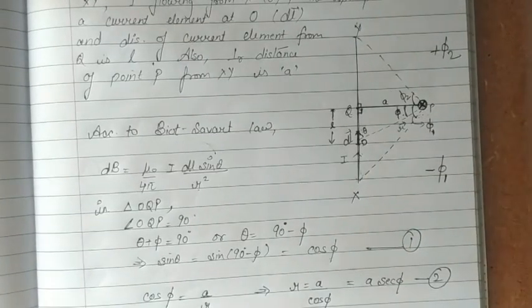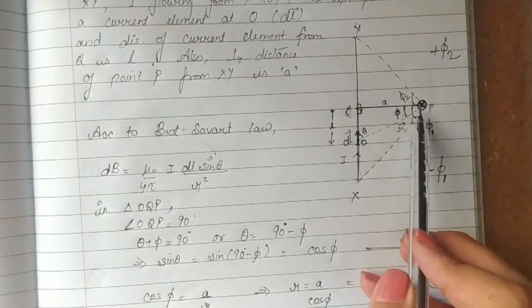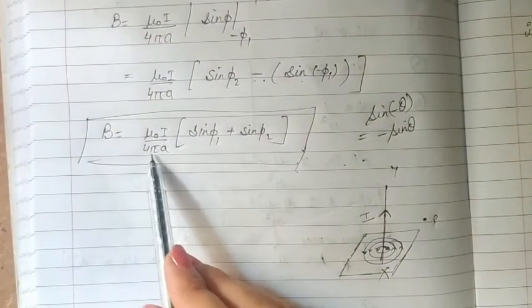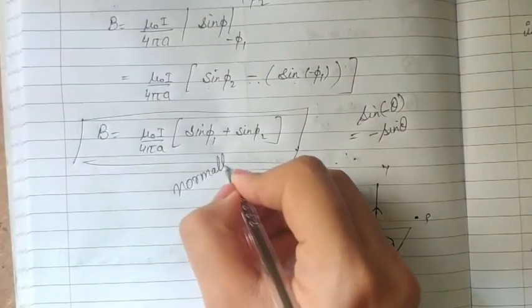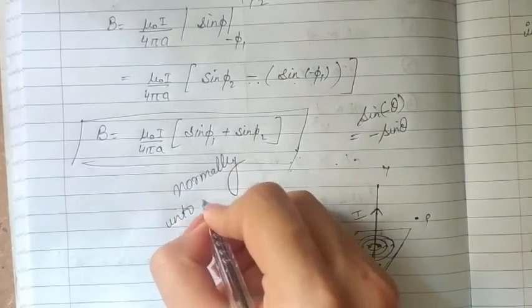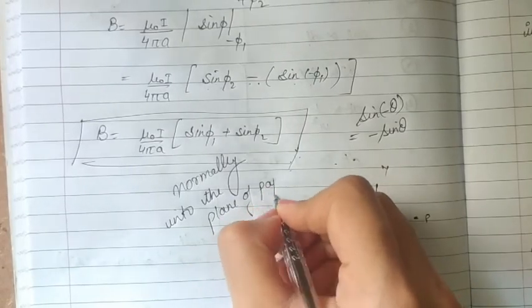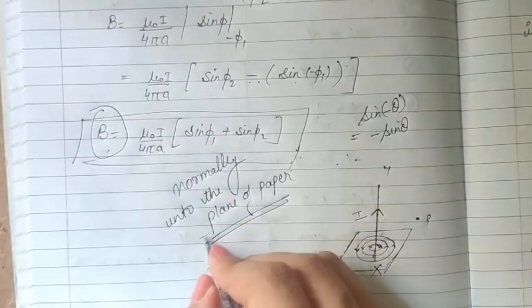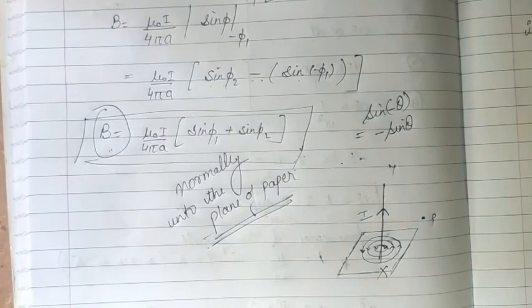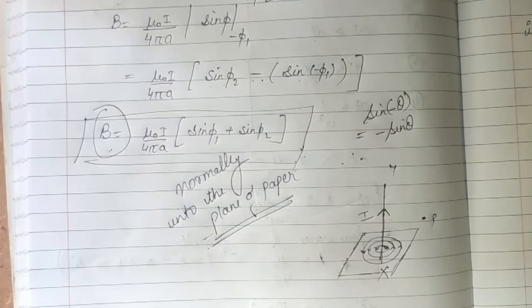So the direction of magnetic field at point P is normally into the plane of paper, and the strength of magnetic field is capital B equal to mu naught I upon 4 pi a, sin phi 1 plus sin phi 2, perpendicularly into the plane of paper. This is the value of magnetic field, meaning this shows the strength, and this is the direction of the magnetic field at point P near a straight current carrying conductor.